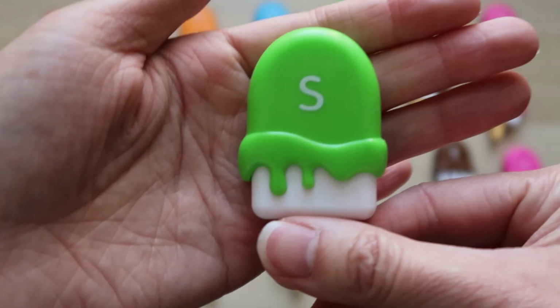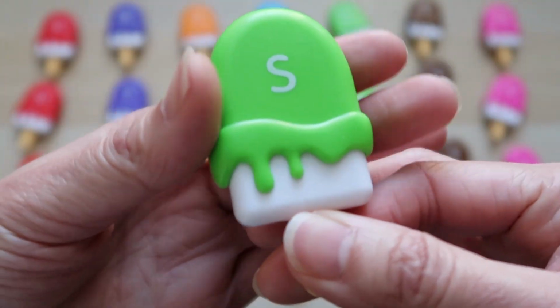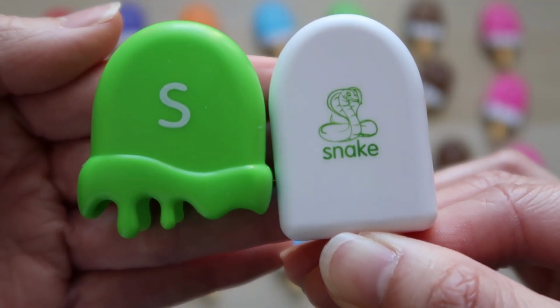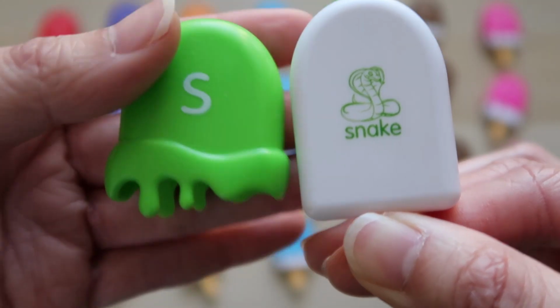Next we have the letter S. S makes the sound s. Let's see what's behind S. It's a snake. Hello, snake. S for snake. Snake. Goodbye, letter S.